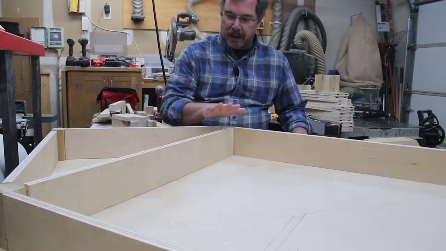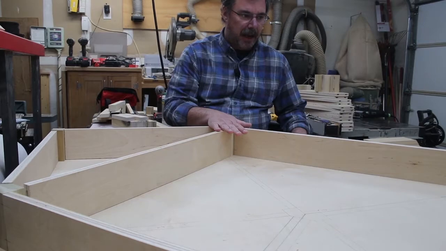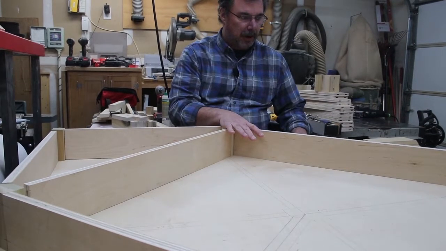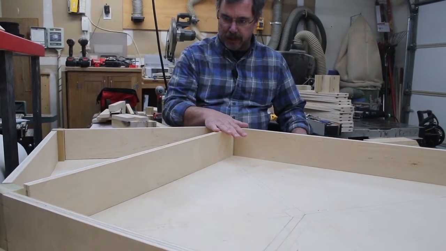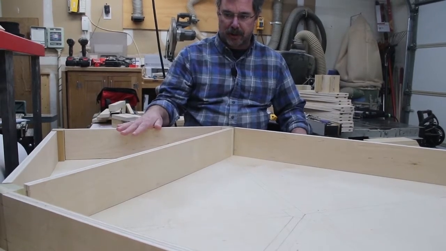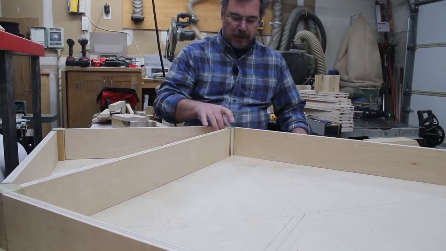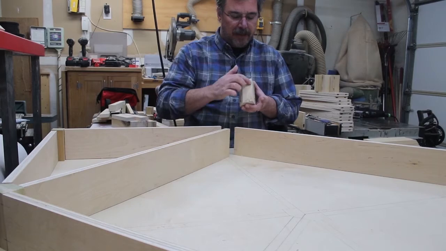Okay, I've laid out my diamond pattern and all my rails, my blocks, and where they need to be, and I've started working on the joinery. I have two left to do, and those are the inside of this particular side.